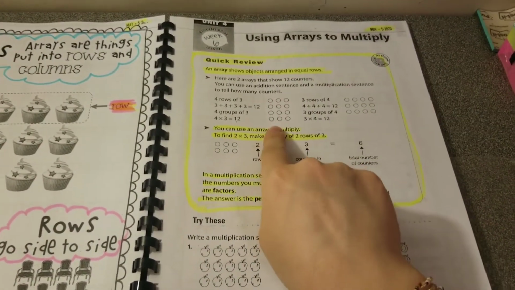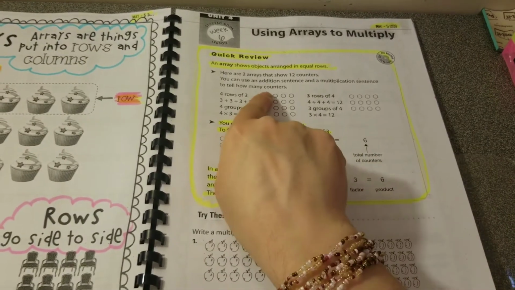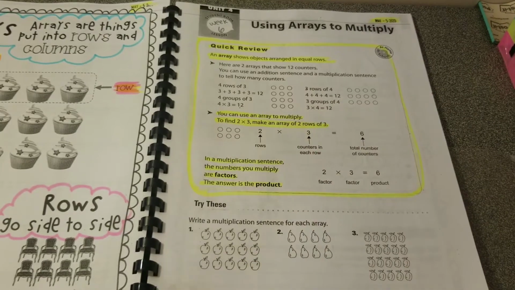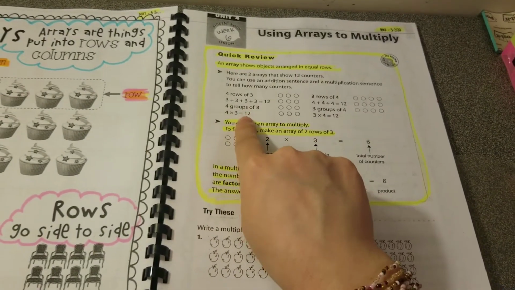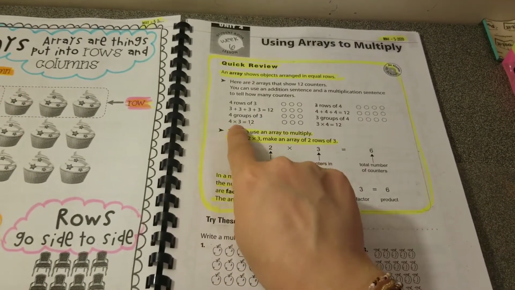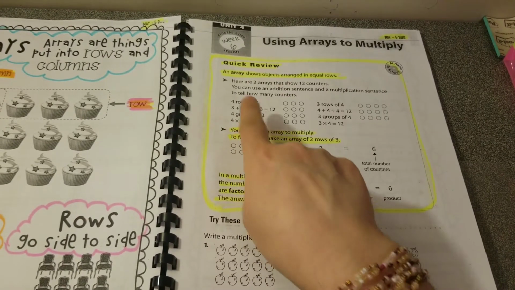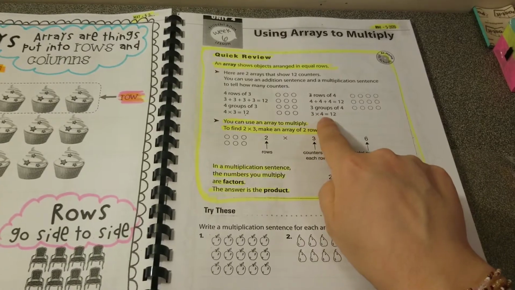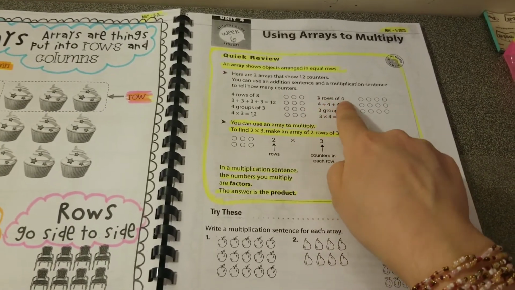In the first example, we have 4 rows of 3. And here we have 3 rows of 4. This one could be written as 4 times 3 for 4 rows of 3. Here we can write 3 times 4 for 3 rows of 4.